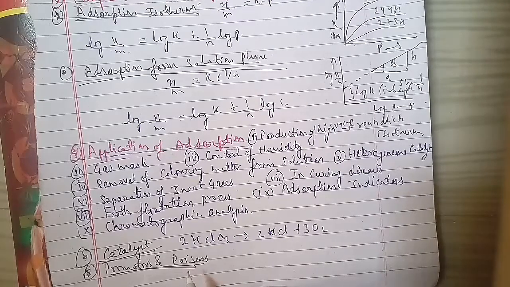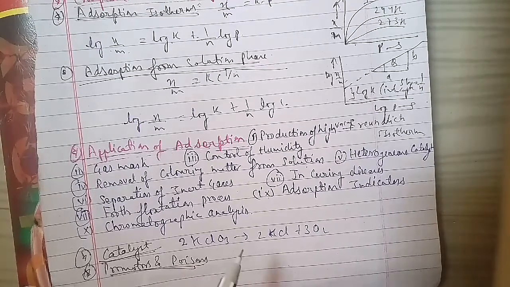Now the next topic is homogeneous and heterogeneous catalysts, which is also an important one.